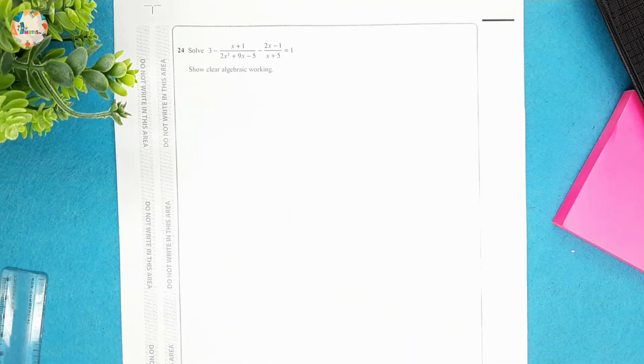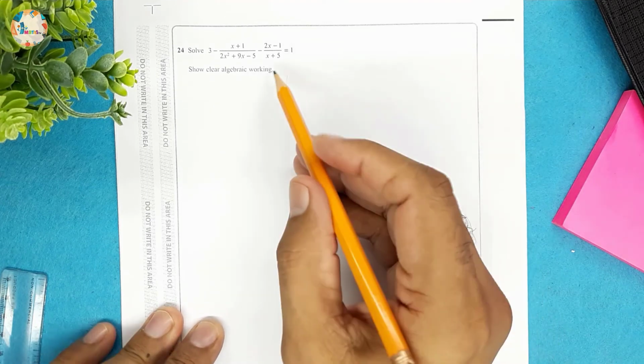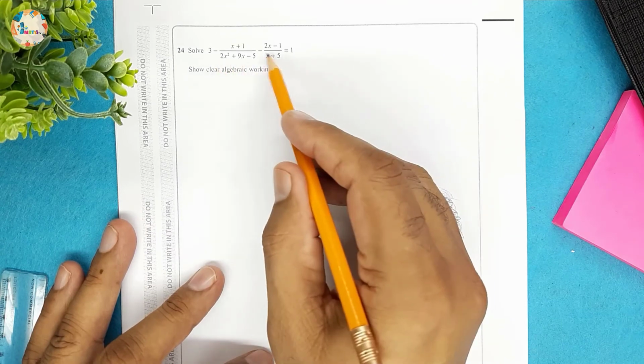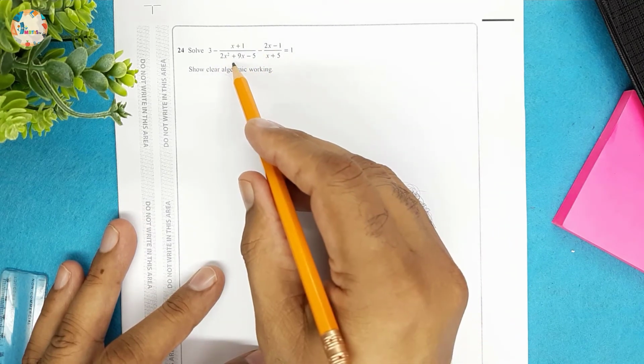Question number 24, we have to solve this question, basically algebraic fractions. So we'll have to factorize basically this portion.